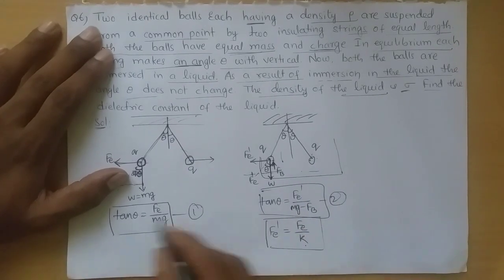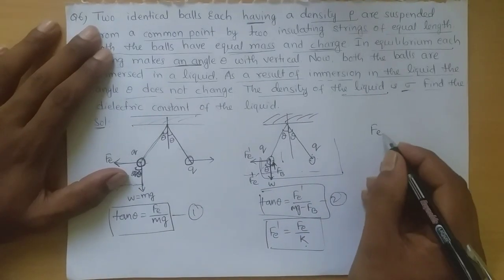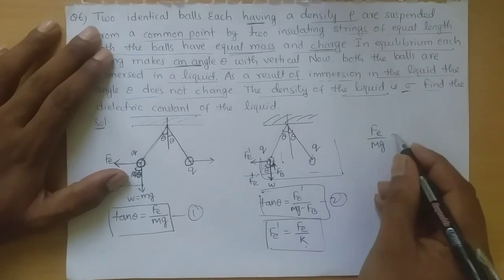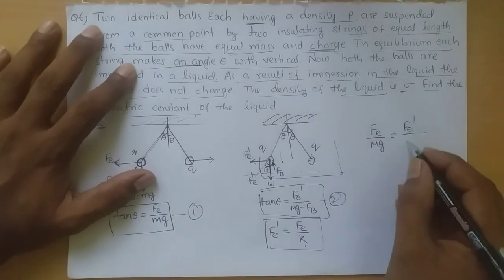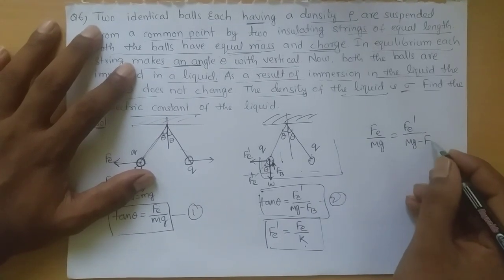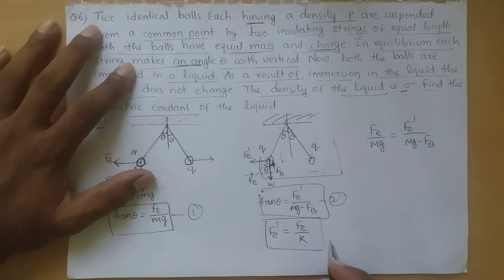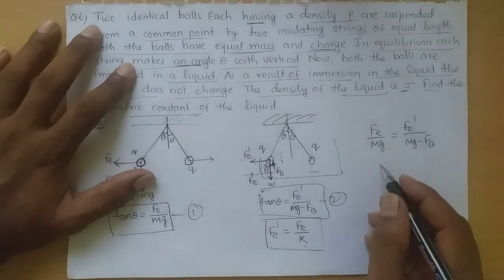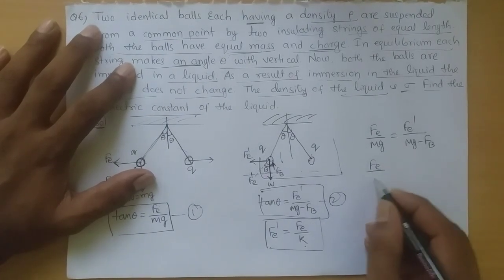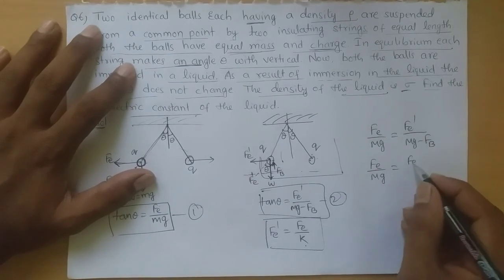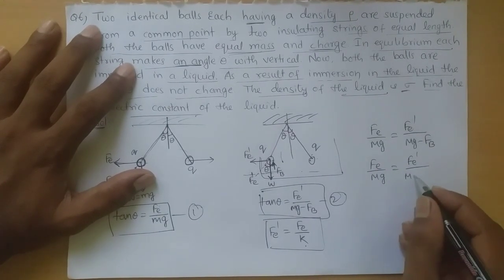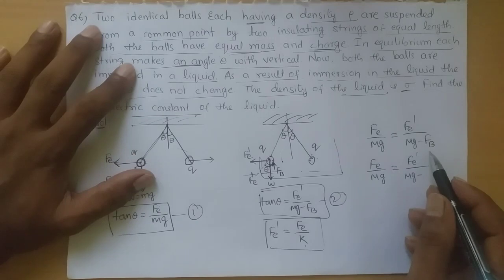From 1 and 2, tan theta equals tan theta, so Fe by mg equals Fe dash by mg minus Fb, where Fb is the force due to the liquid in the upward direction.